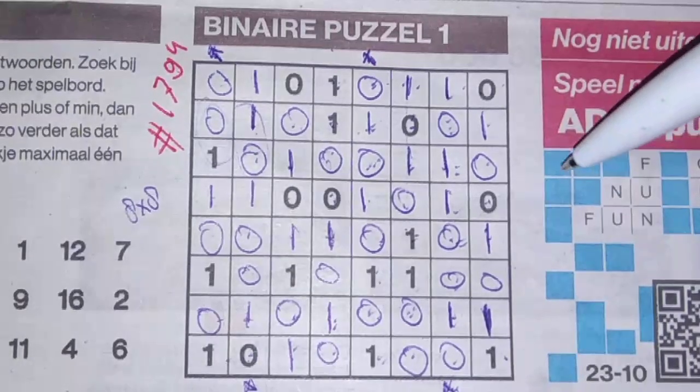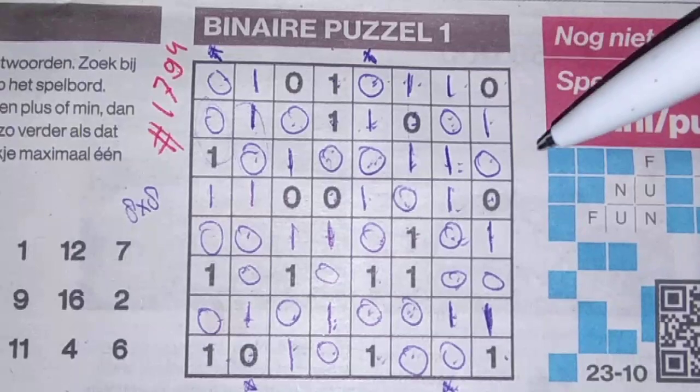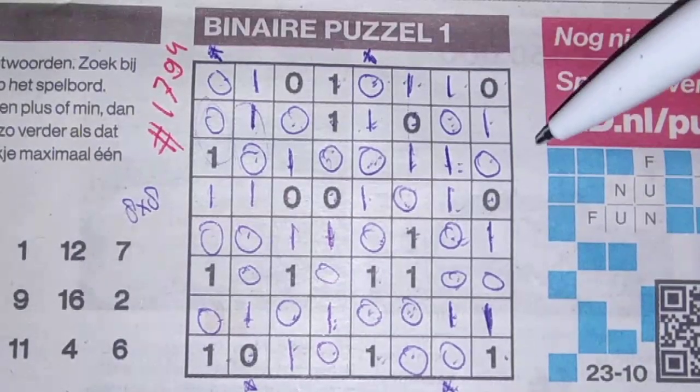Finished in 4 minutes. All right, great binary. I like this one. Do you think so?